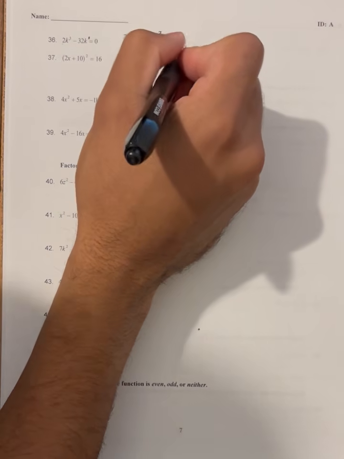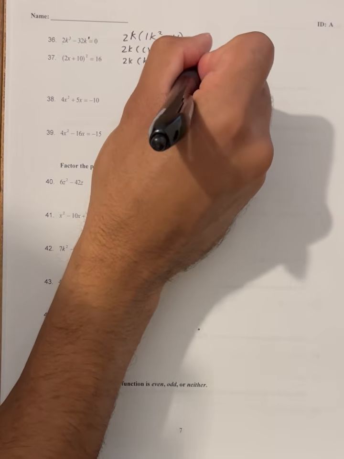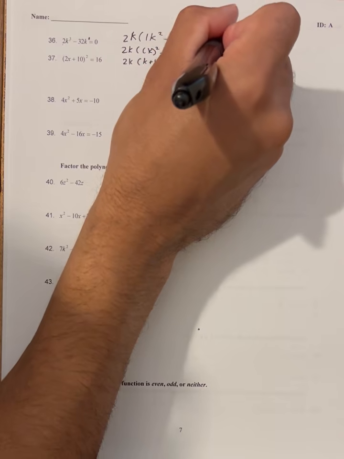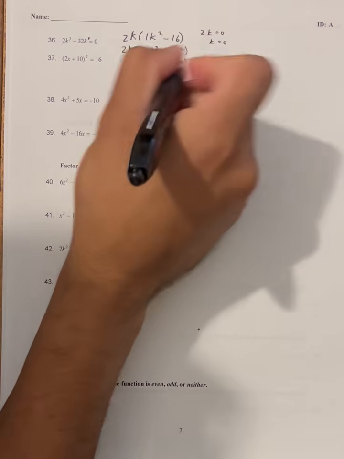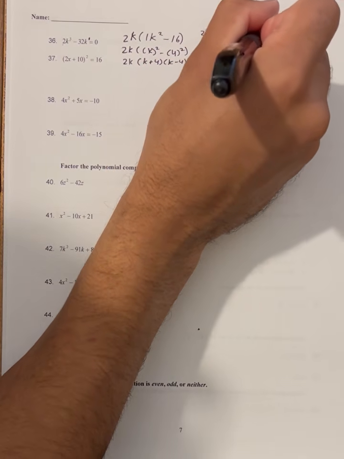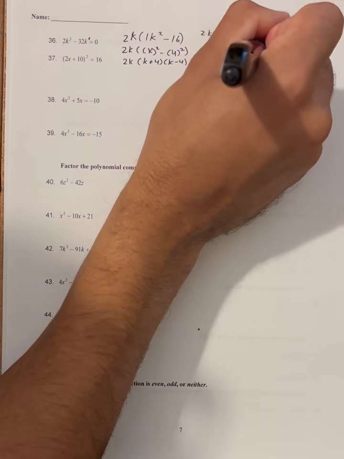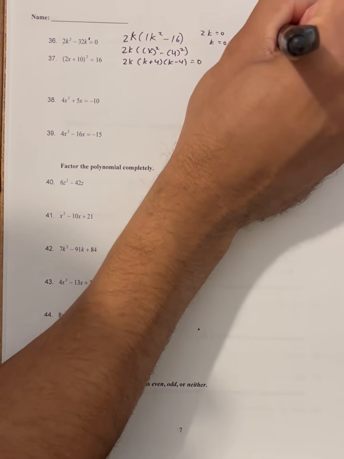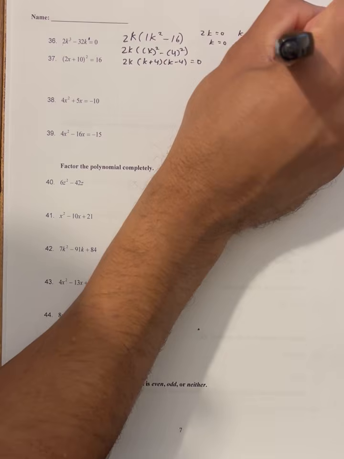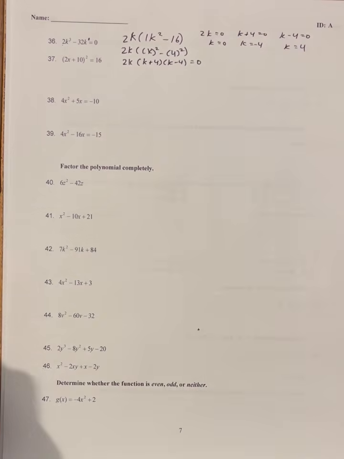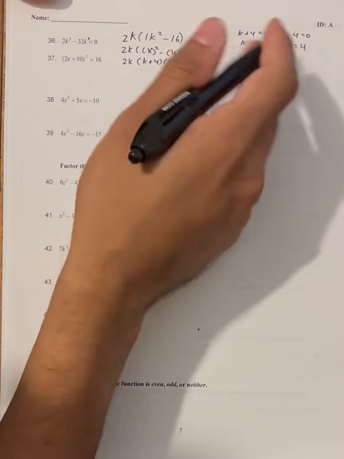Okay, and so then 2k equals 0. So k would equal 0. K plus 4 equals 0. So k would equal negative 4. And k minus 4 would equal 0. So k would equal positive 4. Okay, so just setting h bar equal to 0 and solving for k.